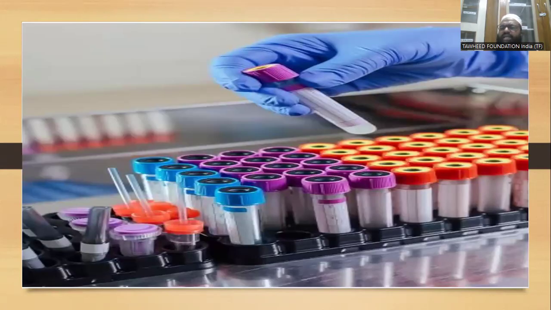These are the anticoagulant test tubes. You can see here EDTA and sodium citrate tubes are there.